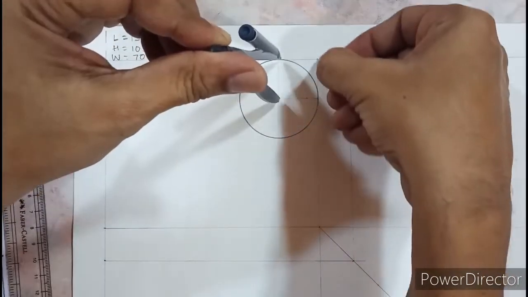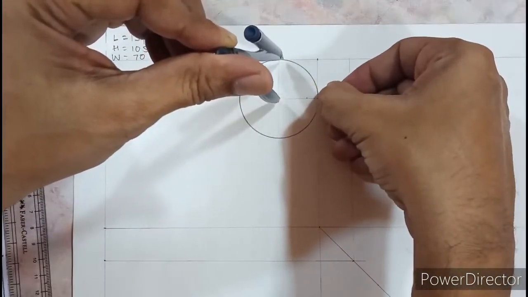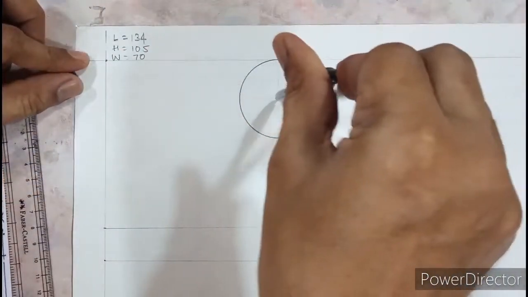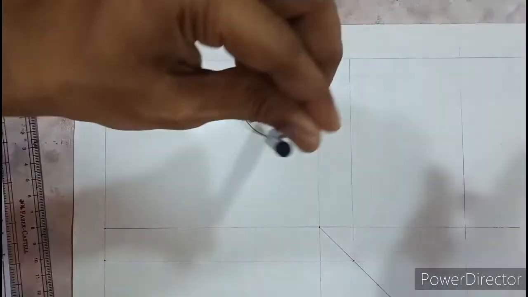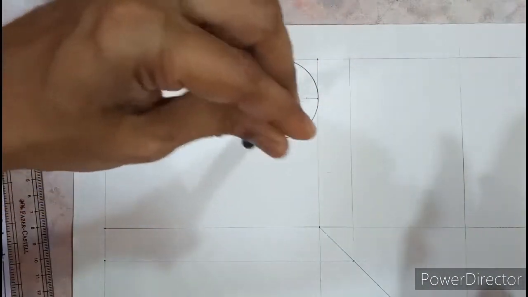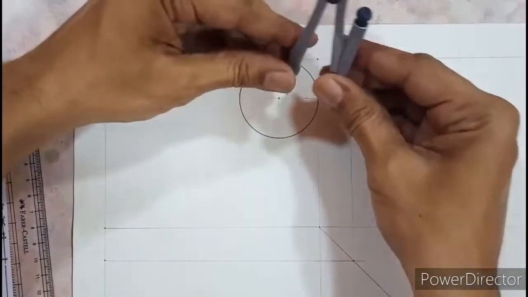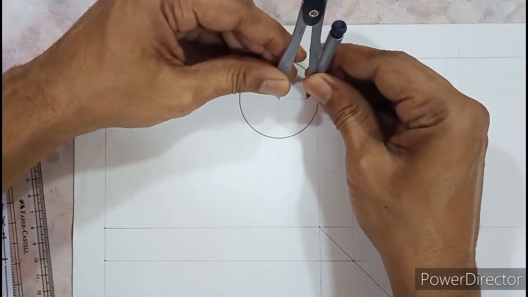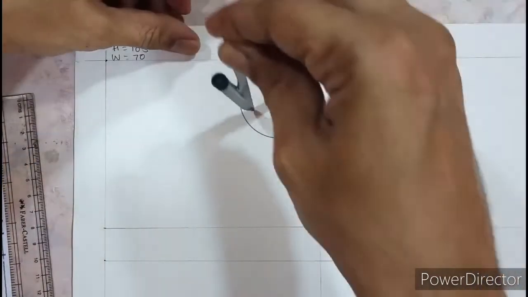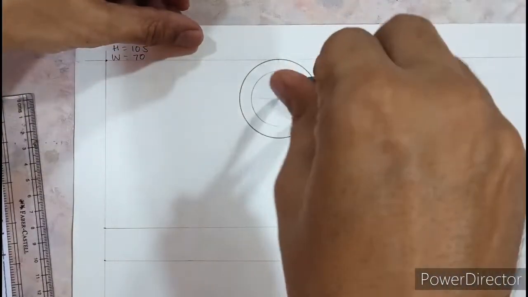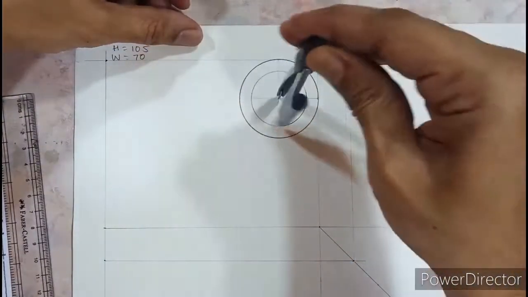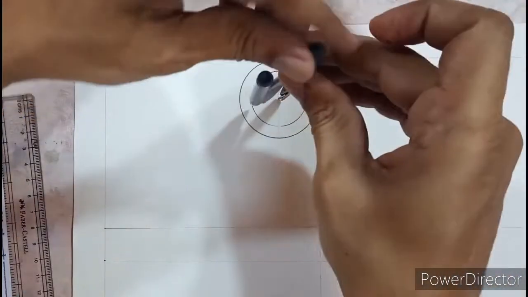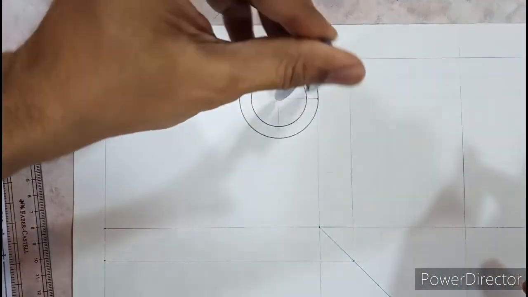If it is not tangent with the line, or if there is a small gap, or if it has crossed the line, all three answers are acceptable. So don't worry much about the accuracy part. Completion is more important. Now after this, we can set this dimension from here to here and draw a dark circle over here. So we have drawn two dark circles.